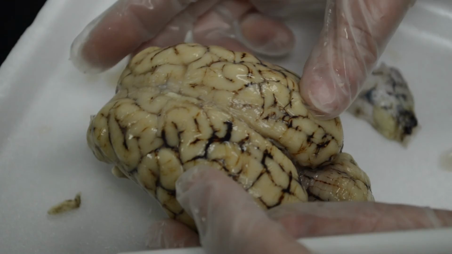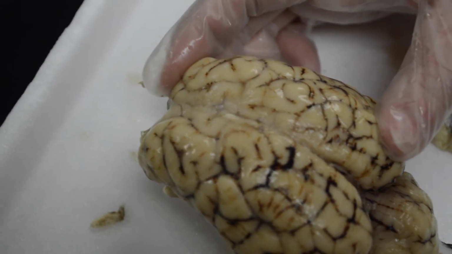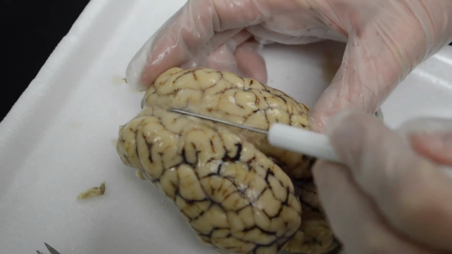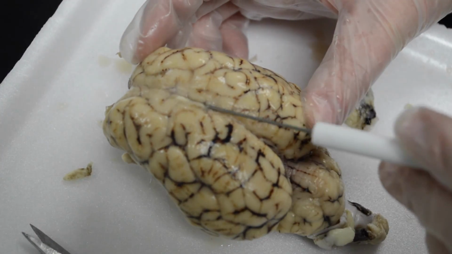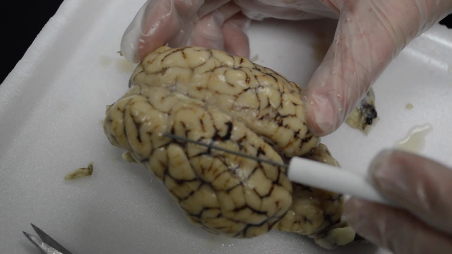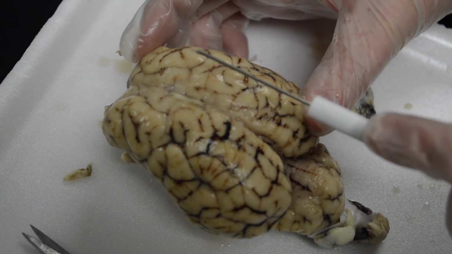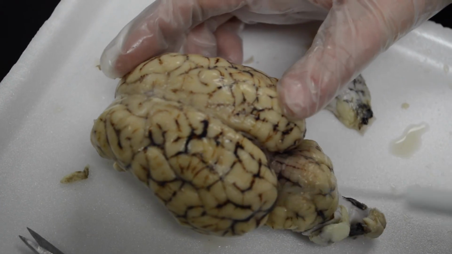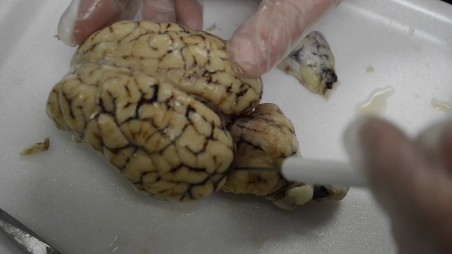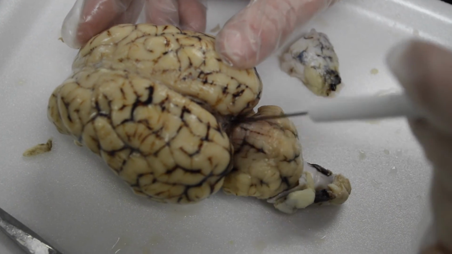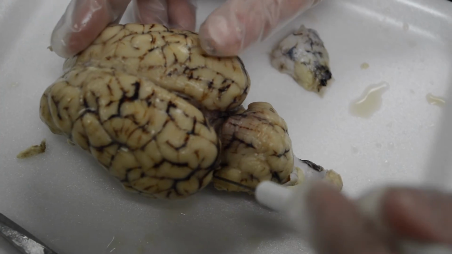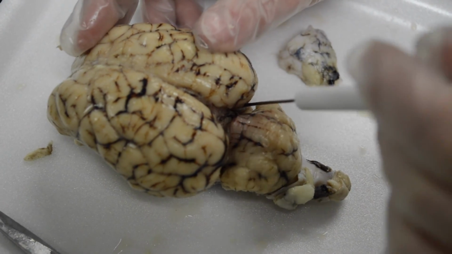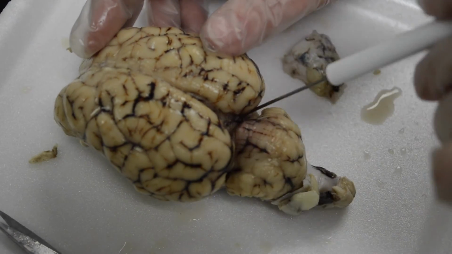So some landmarks here we can look at. The cerebral hemispheres, and this is our longitudinal fissure, it's called, and it separates the left cerebrum from the right cerebrum. And then we have the transverse fissure, which easily opens thanks to removing part of the dura mater, that falx cerebelli, which is an extension of the dura mater.